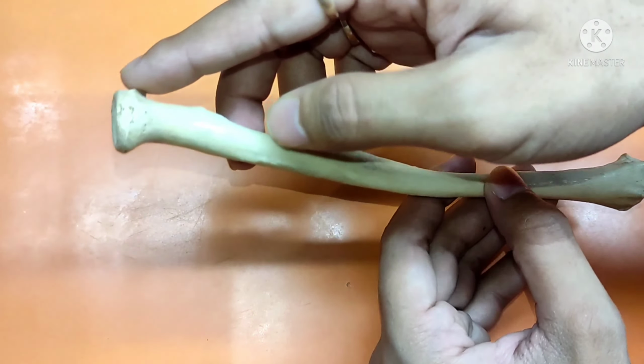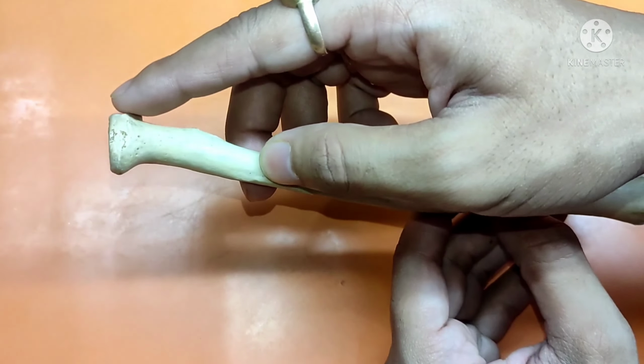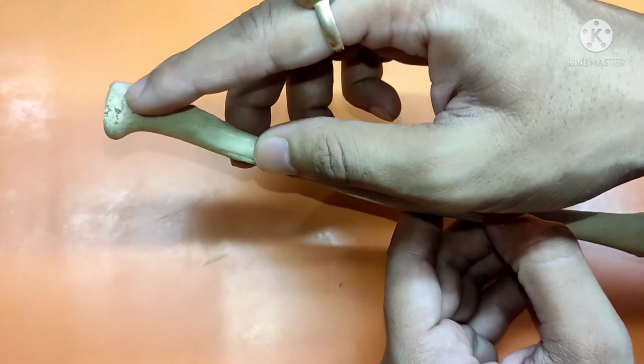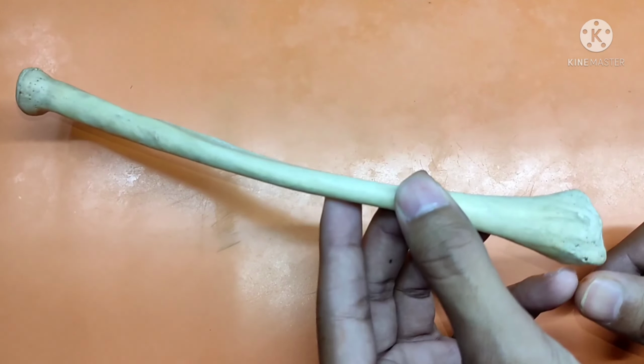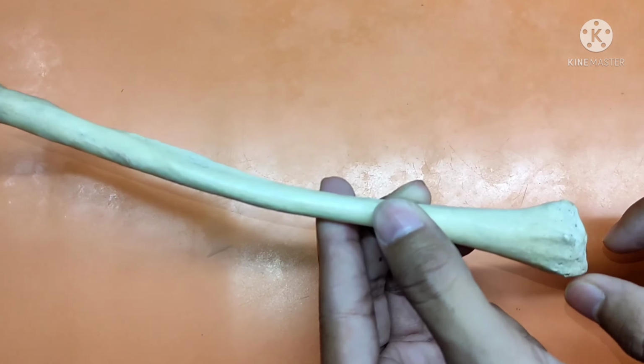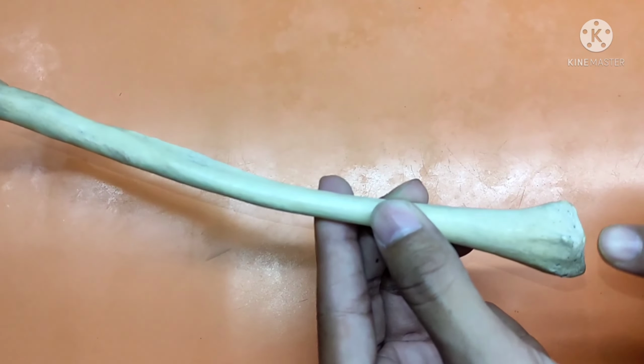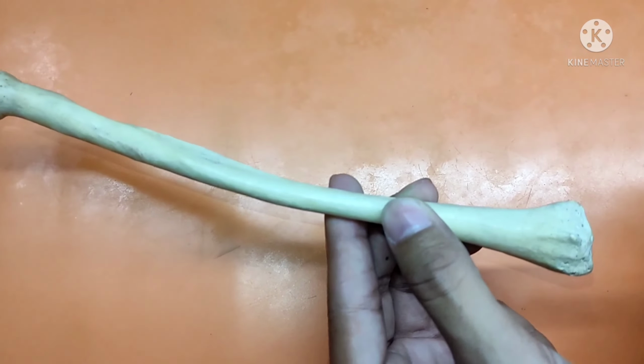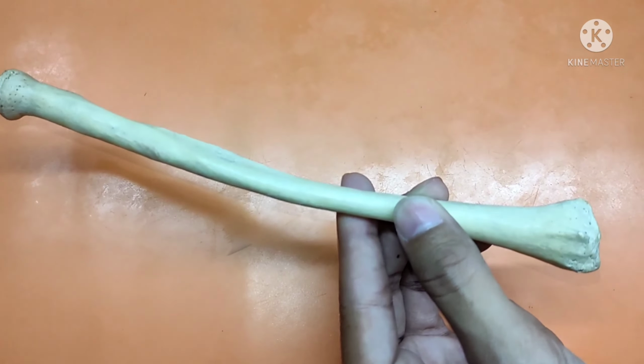At the upper end there is a round disc shaped head. Below the head this is the neck, and below the neck this is the tuberosity, which is known as radial tuberosity. At the lower end, on the lateral side there is a styloid process. This is the styloid process at the lateral side of the lower end, and this is the dorsal tubercle of Lister. This is known as dorsal tubercle of Lister.